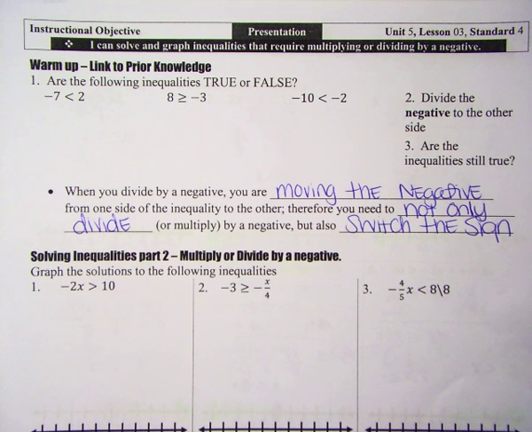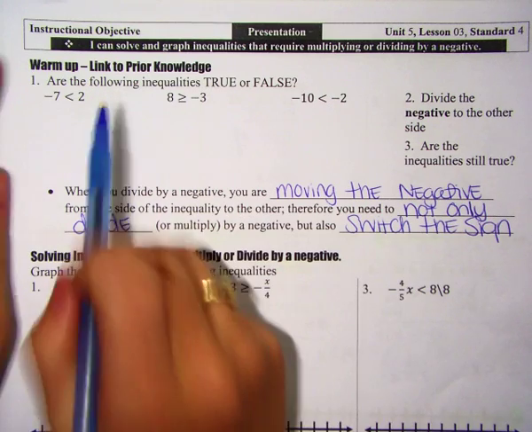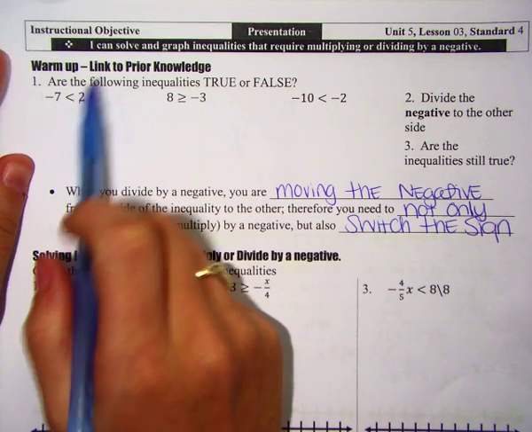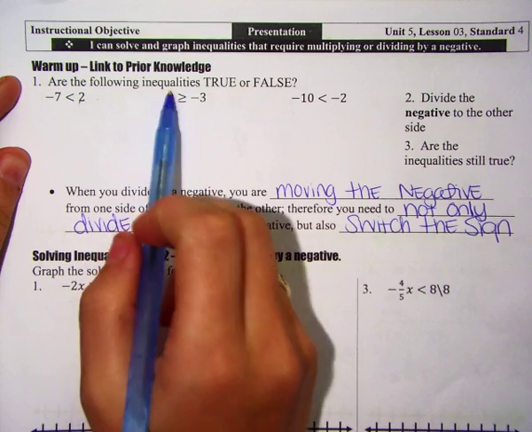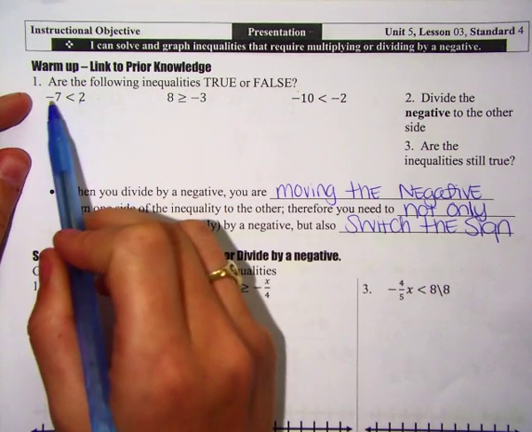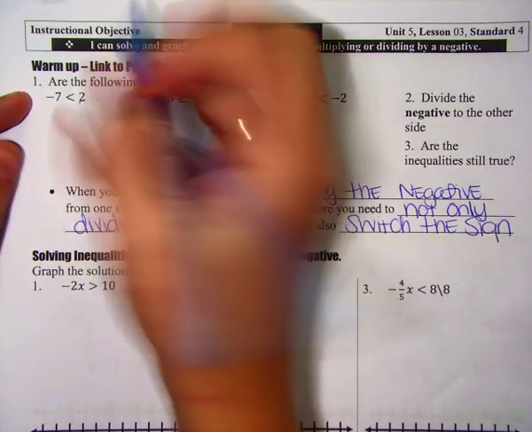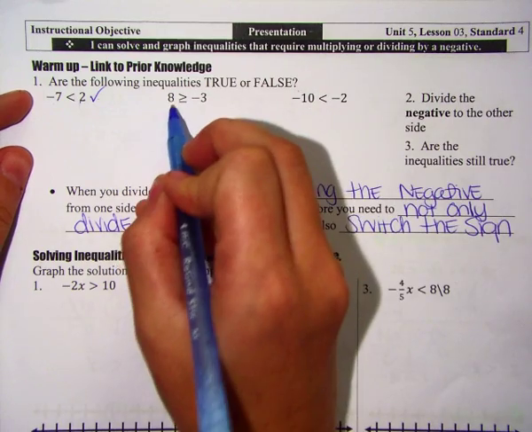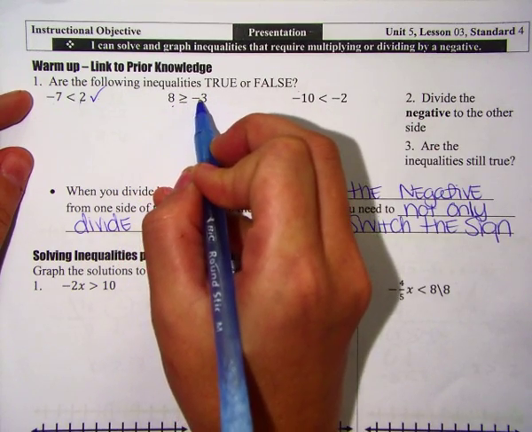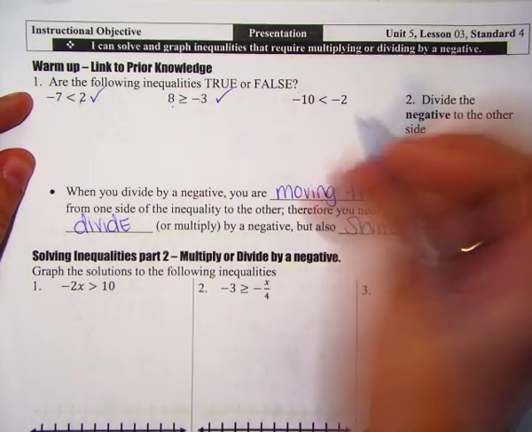All right, this is lesson 5.3, which is multiplying and dividing by a negative. So first, let's just take a little warm-up to give us some perspective. Are the following inequalities true or false? Is negative 7 less than 2? Yes, it is. Is 8 greater than or equal to negative 3? 8's a bigger number, so yes.